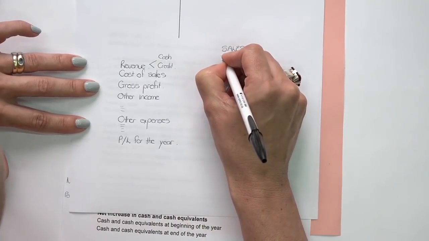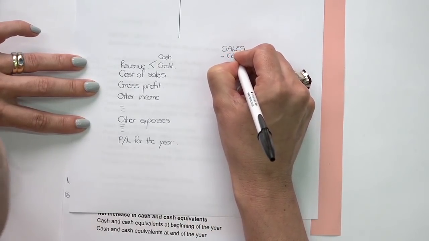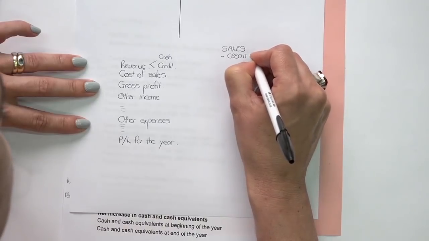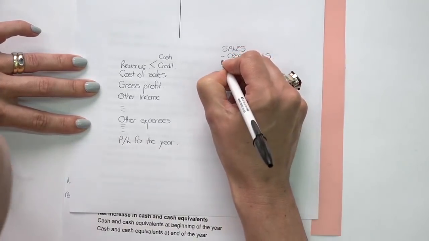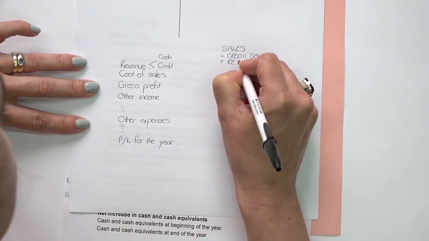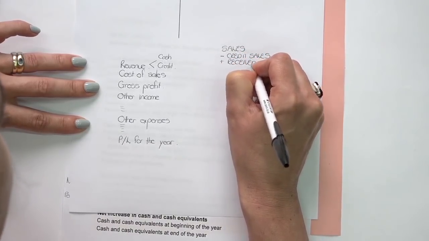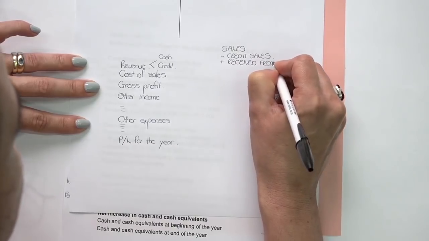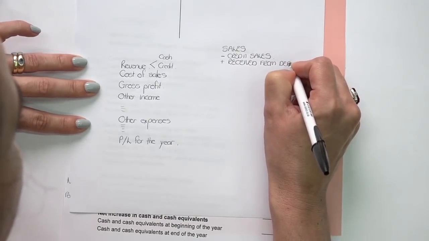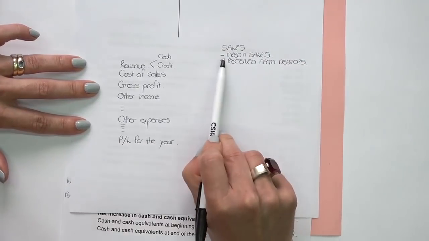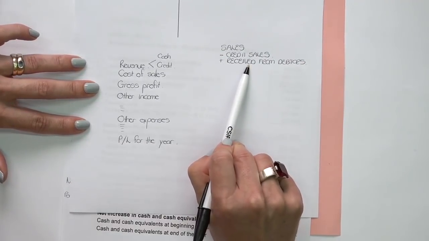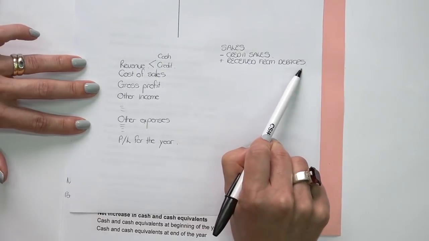We want to deduct from the total sales our credit sales. But then we want to add back the amounts received from our debtors. That's the logic behind this. So we want to start with sales, deduct credit sales, and add back amounts received from debtors.